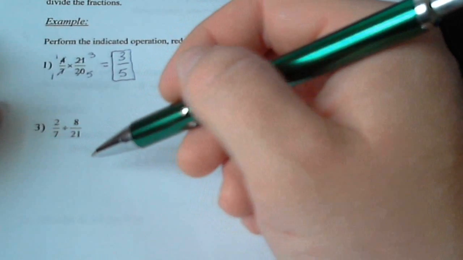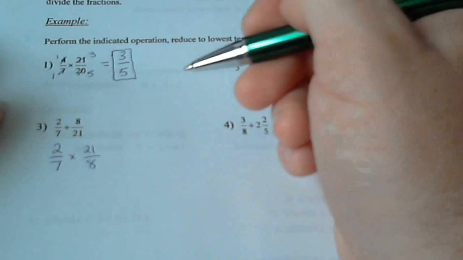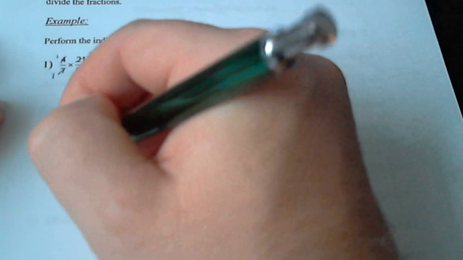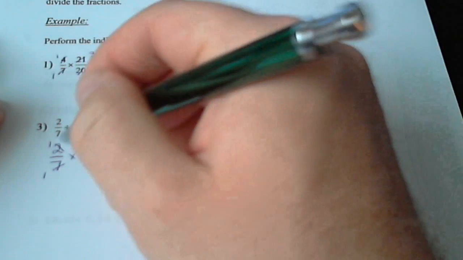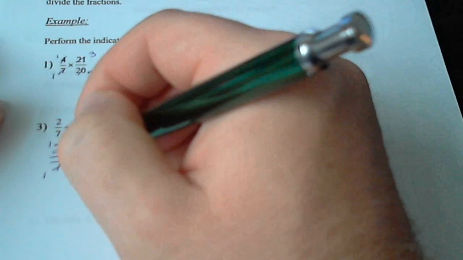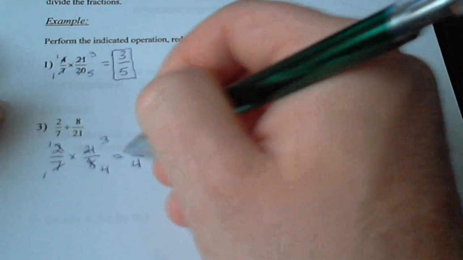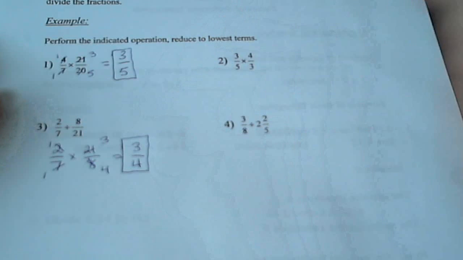Let's try number 3 together. Remember, it's a copy, change, flip. 2 7s times 21 over 8. Now notice the common factors here. 7 goes into 21 3 times, and 2 goes into 8 4 times. Now instead of trying to do 2 times 21, it's now just 1 times 3. And instead of 7 times 8, it's now just 1 times 4. And our 3/4 answer is already reduced and ready to be our correct answer. Try number 4 on your own and move to the next video for the rest of the lesson.